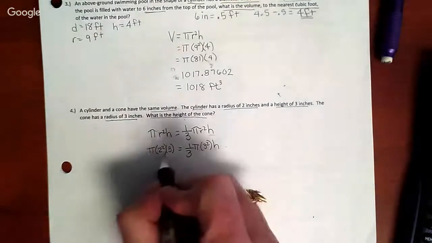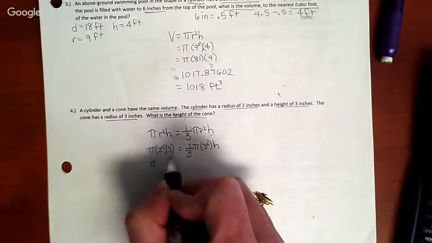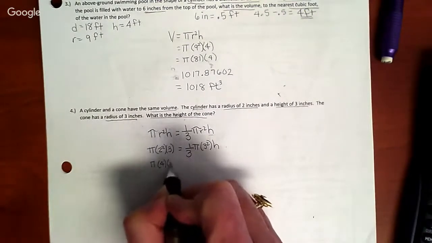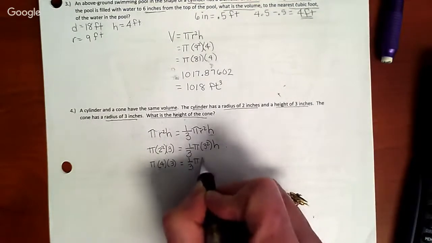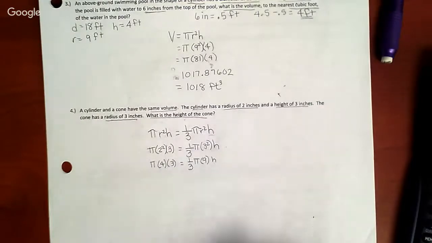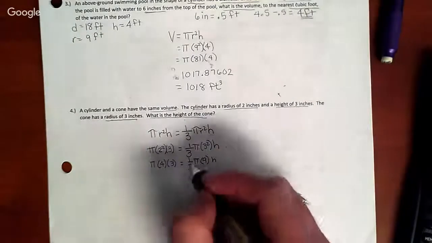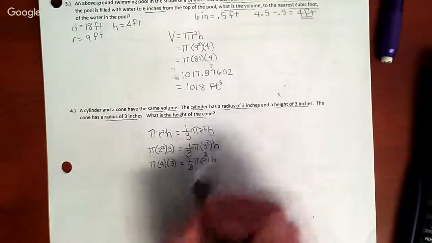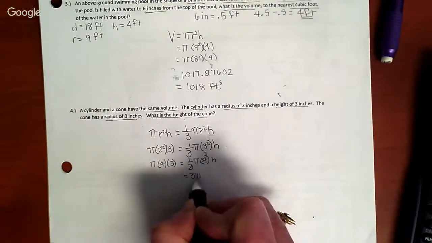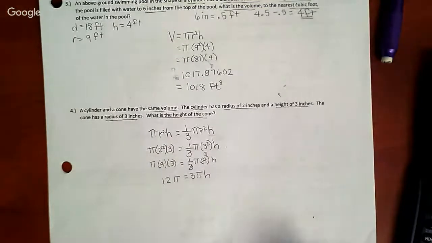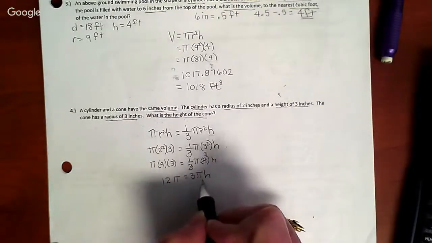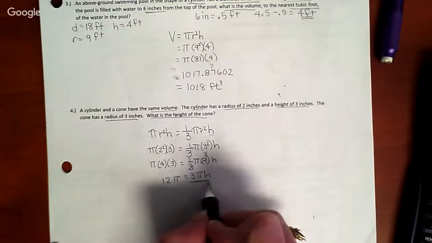So now we're going to multiply this out. We've got pi, 4 times 3, equals 1/3 pi times 9 times the height. Here I can start to cancel some things out. 3 goes into 9 3 times. So I have 3 pi times the height. Here I've got 12 pi. Now I can divide the pi's, ladies and gentlemen. I'm allowed to do that because they are numbers that can be divided.